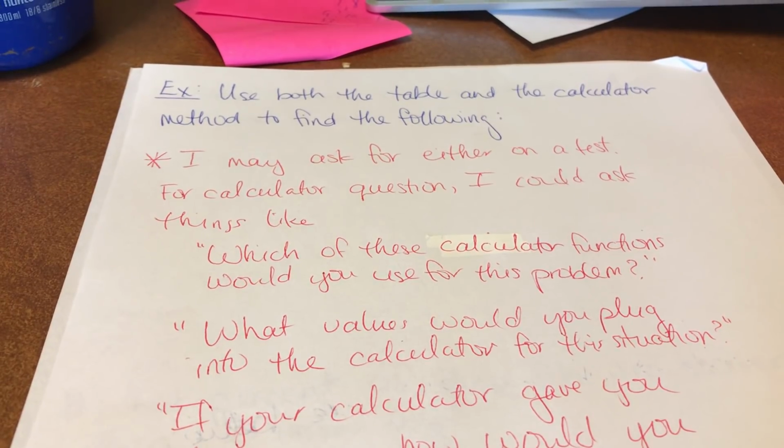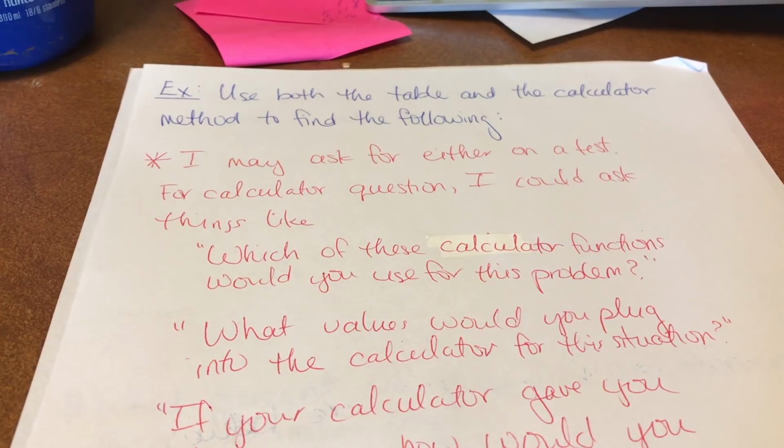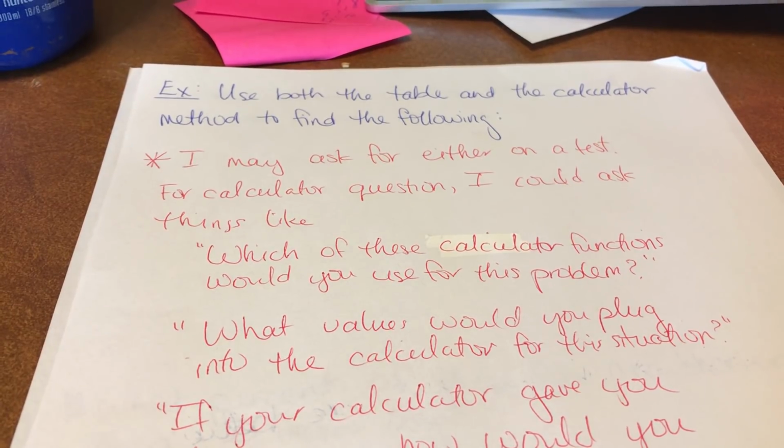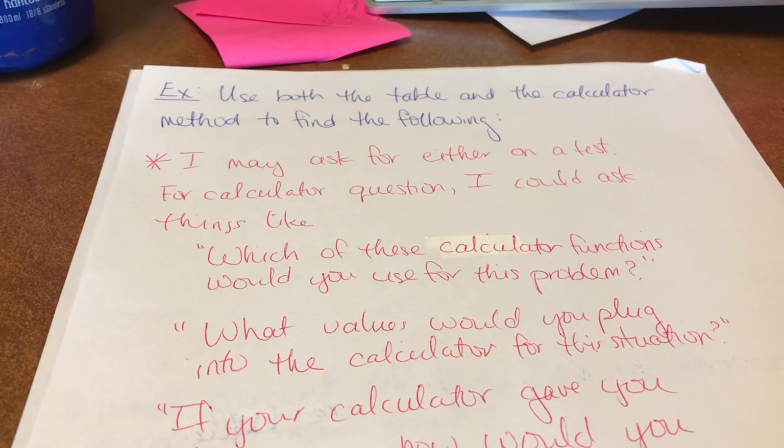So at the end of the last video, we talked about ways to find more exact answers for normal probabilities, normal distributions. Also ones that don't require the use of 68-95-99.7. So I'm going to just do some examples of this.